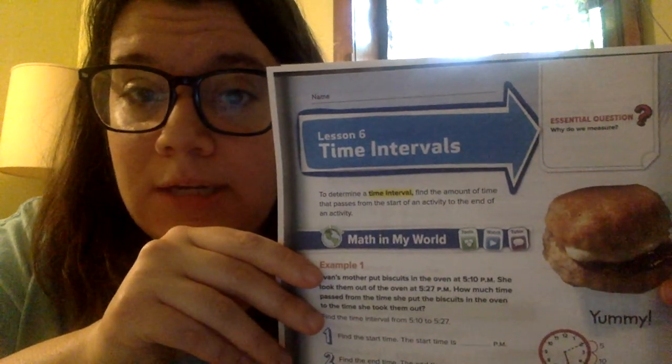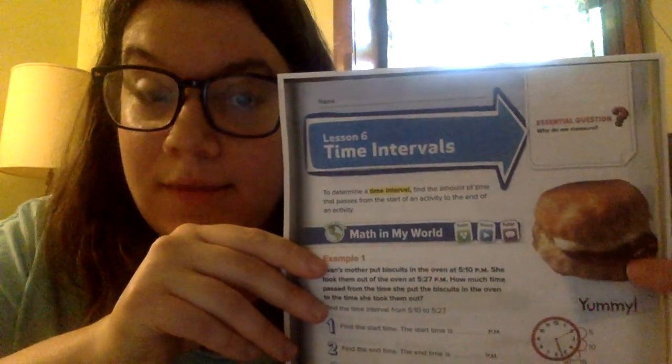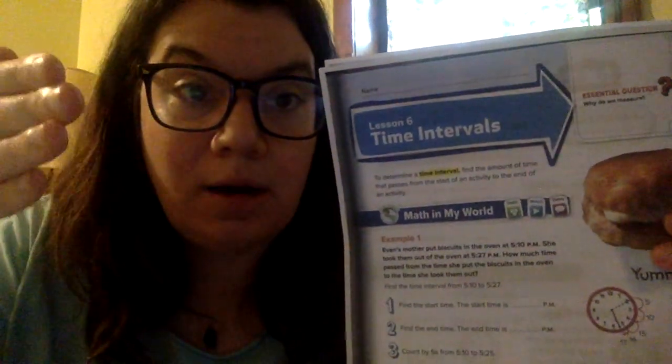So the main attraction, time intervals. To determine a time interval, find the amount of time that passes from the start of an activity to the end of an activity. That is the interval of time that passes, or the elapsed time. When did something start, and when did it end? So we have a nifty problem here.